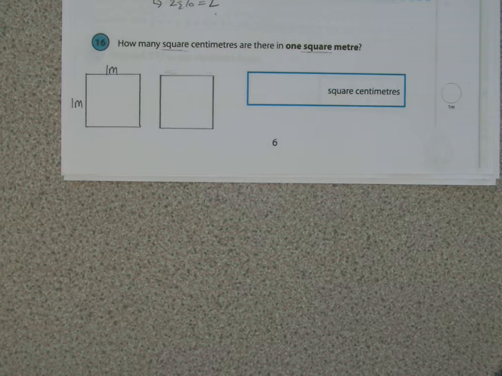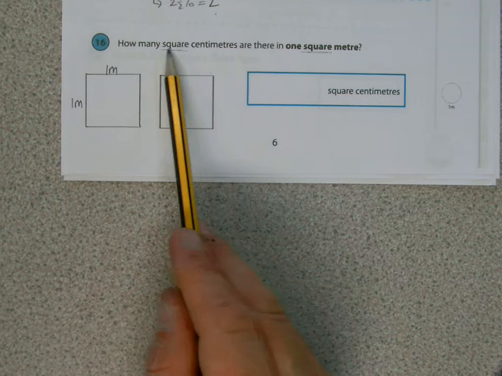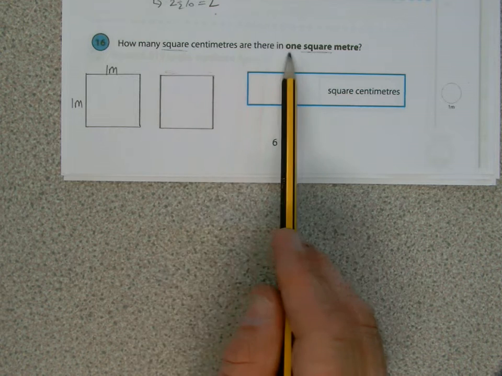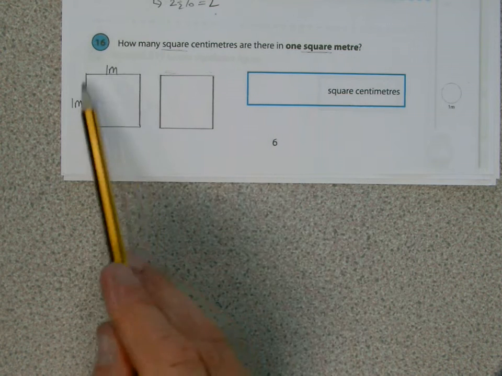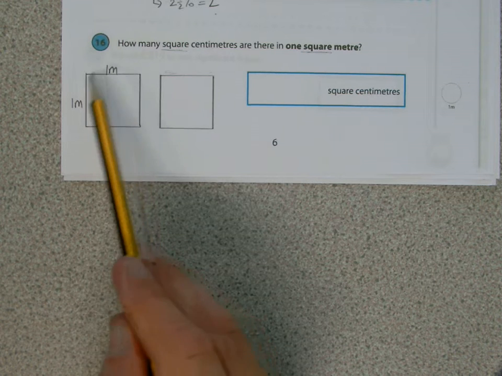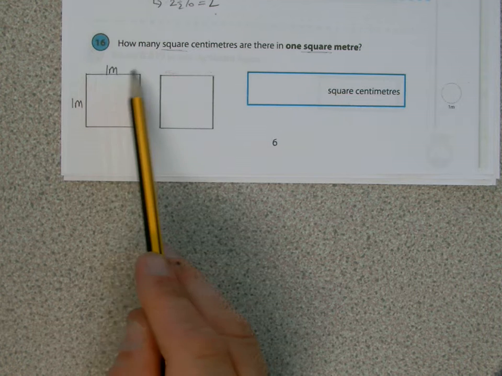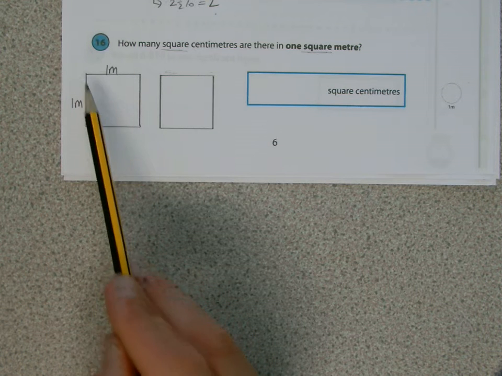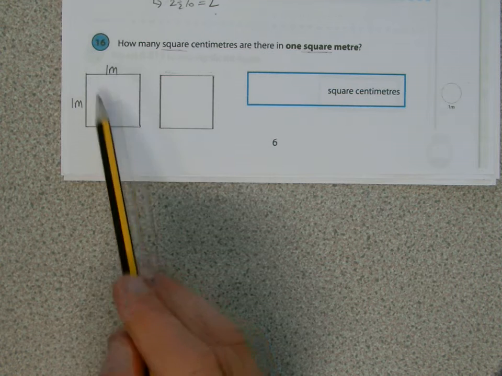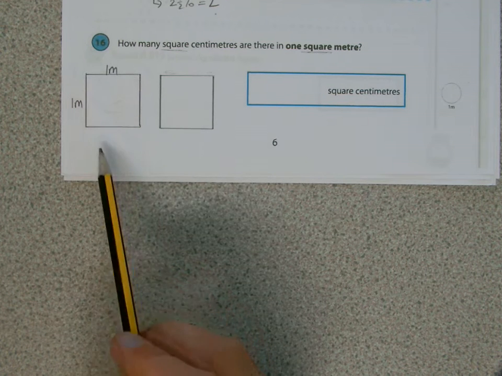And you might be surprised by the answer. There's actually quite a lot. It's going to be quite a large answer. Now, I'm going to start off with 1 square meter, because it's asking how many square centimeters are there in 1 square meter. So I've drawn 1 square meter here. And what we mean by 1 square meter is just the square that's of side 1 meter. So the length of that is 1 meter, but also the width is 1 meter, because it's a square. It's 1 square meter, so 1 meter by 1 meter.